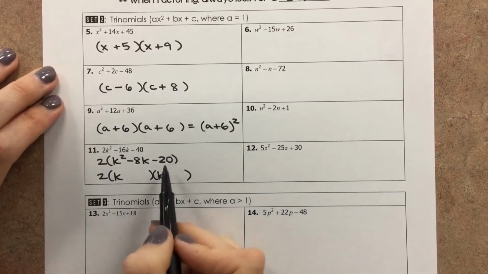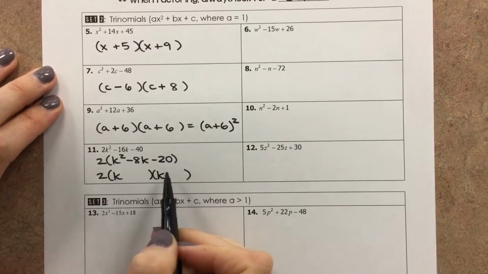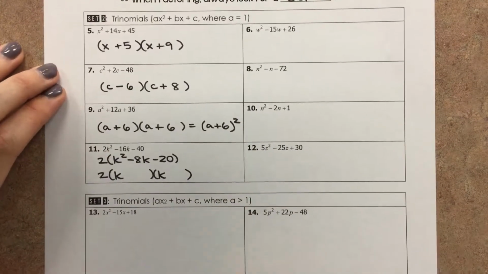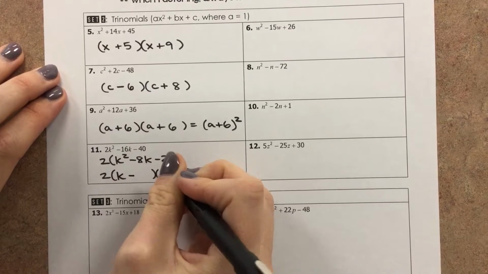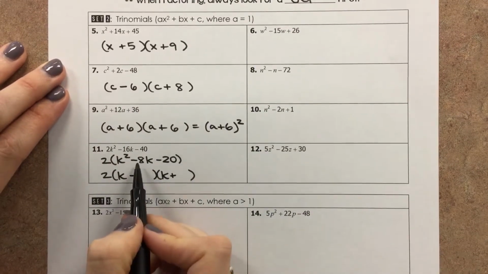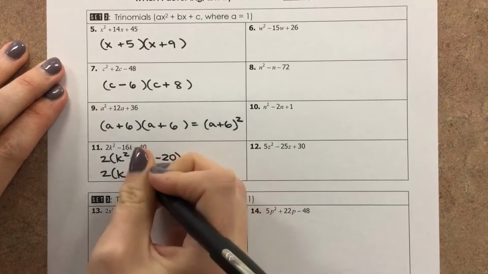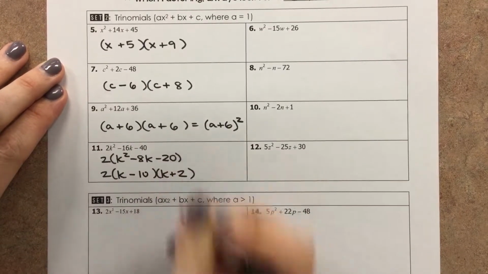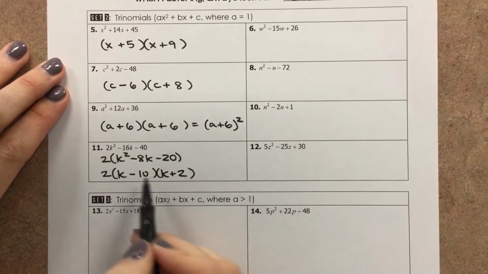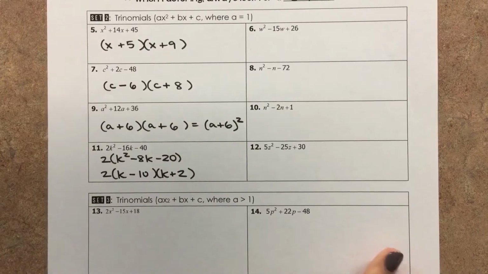Then we are looking to see what values would multiply to -20 and add up to -8. One's negative, one's positive, we know that. Since the addition ended up negative, that means the bigger number must be negative. So it ends up being a -10 and a +2. They multiply to -20, they add to -8.